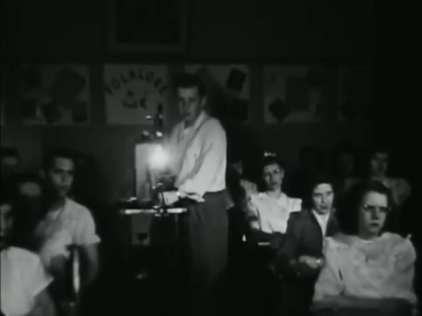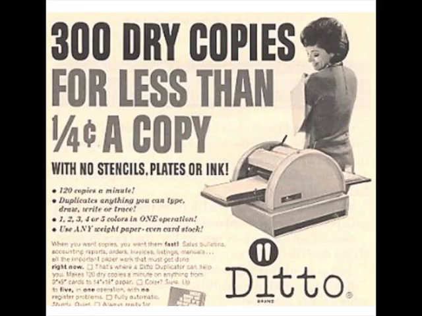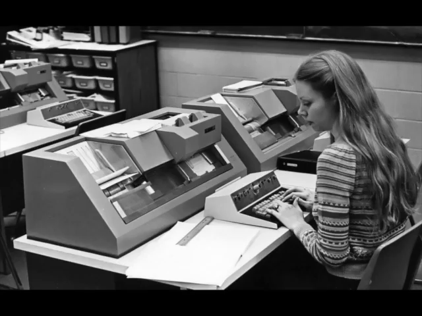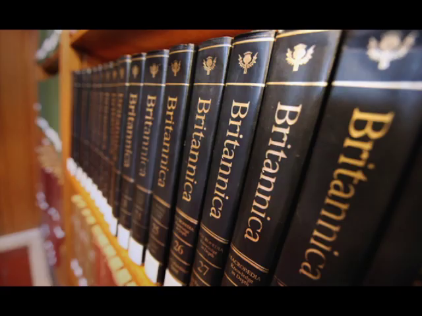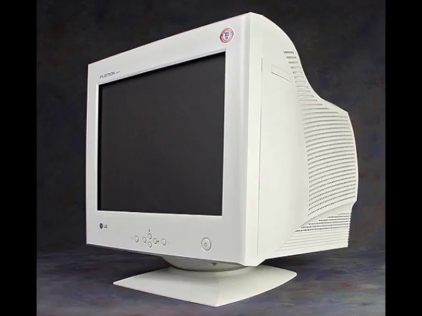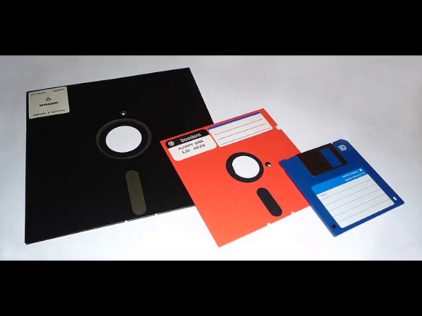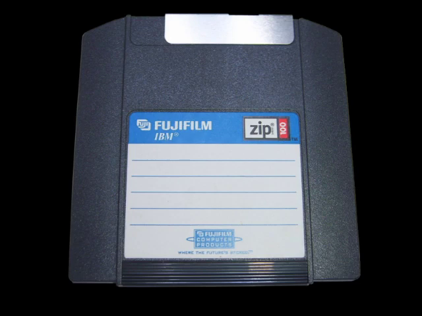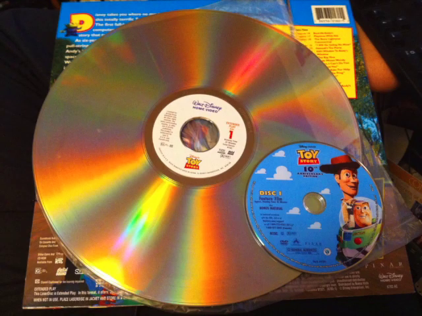Wow, classroom technology has come a long way. Long gone are the ditto machines, slide projectors, key punch machines, encyclopedias, and the typing classes with actual typewriters. Even the good old faithful CRT monitors, floppy disks, zip drives, and laser disc players have been phased out, slowly but surely. So what are the new technologies that have found their way into the CTE classroom?